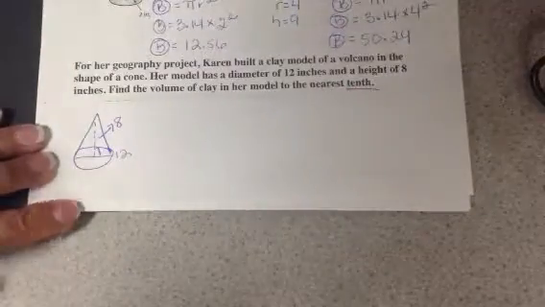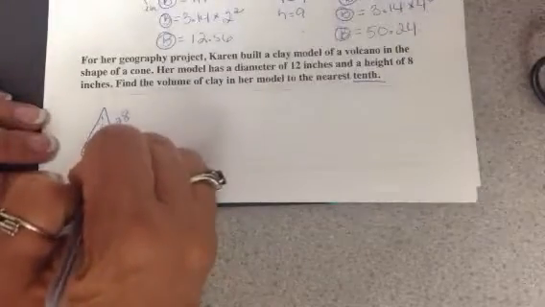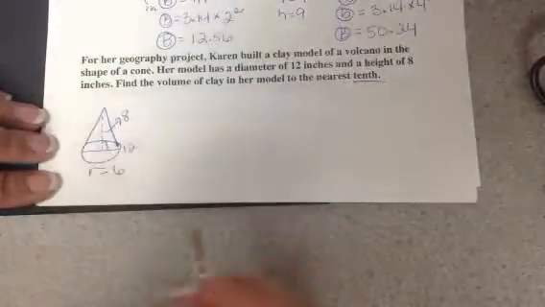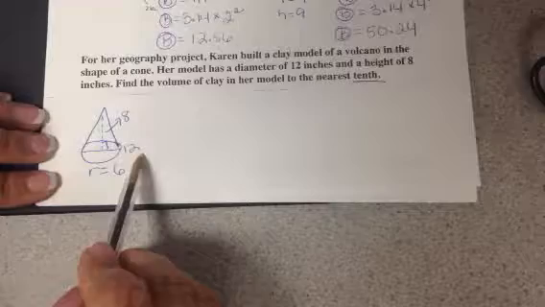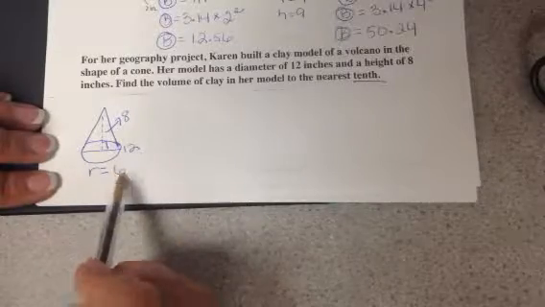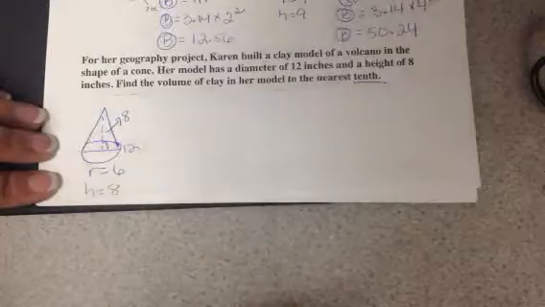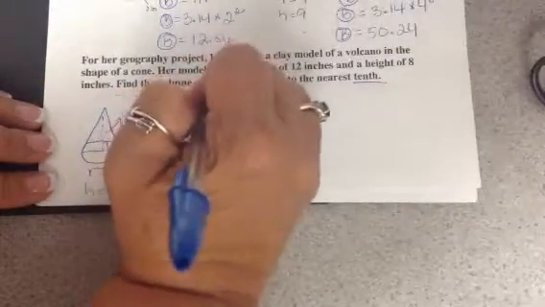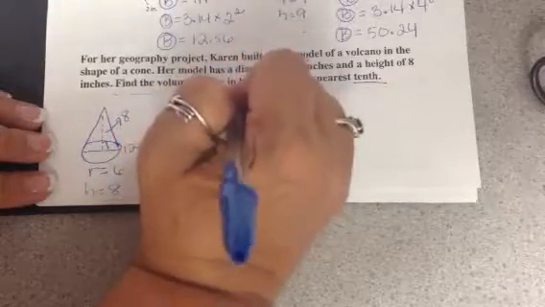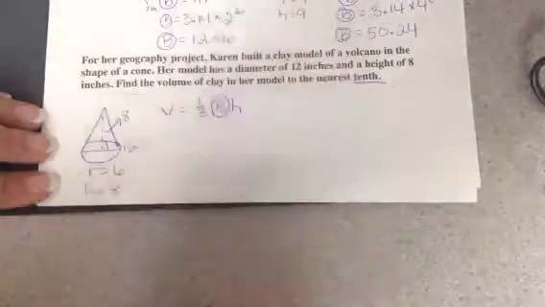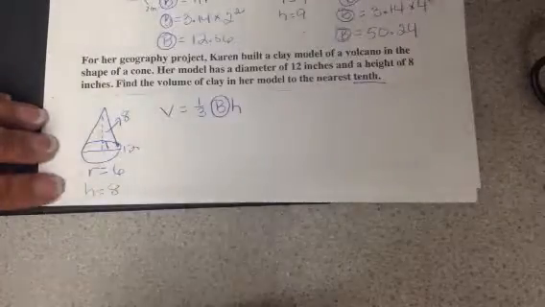Again, we are rounding to the tenth. So the first thing I'm going to do is look at this, and I'm going to say my radius equals 6. Because they gave me a diameter of 12, if I divide that by 2, it gives me 6. My height is 8. Now I'm just working my problem. V equals 1/3 big B H. We're going to circle big B because our base is a circle.